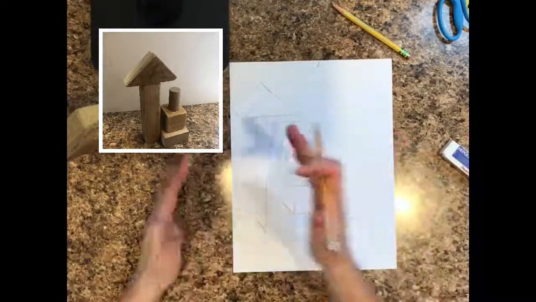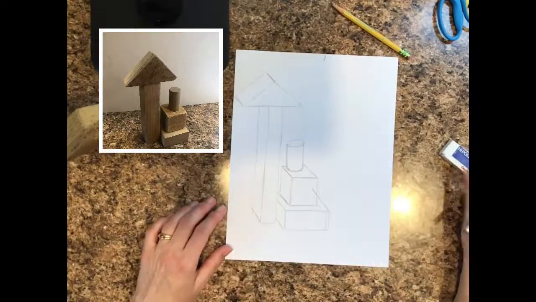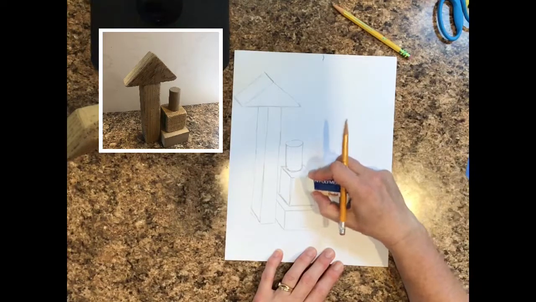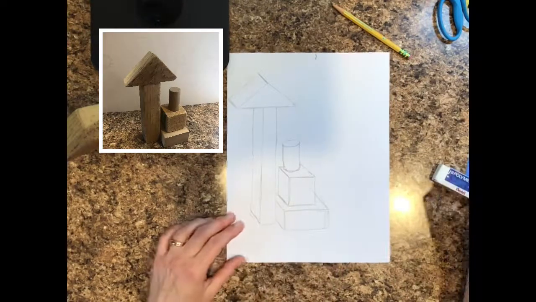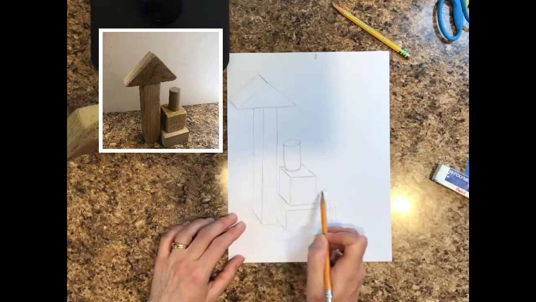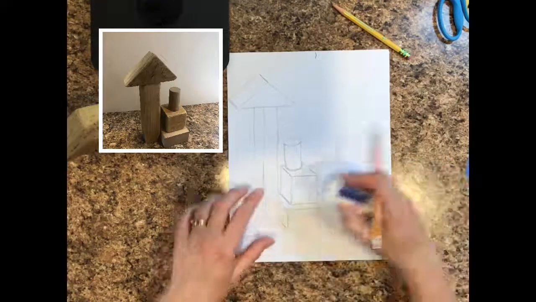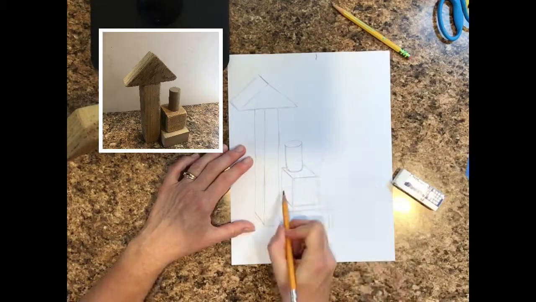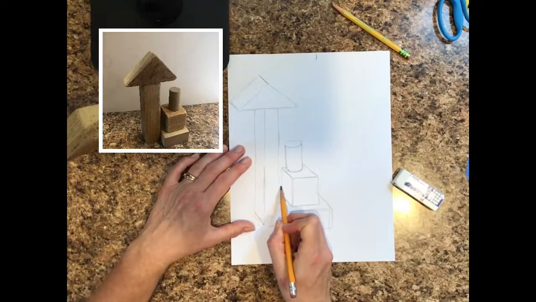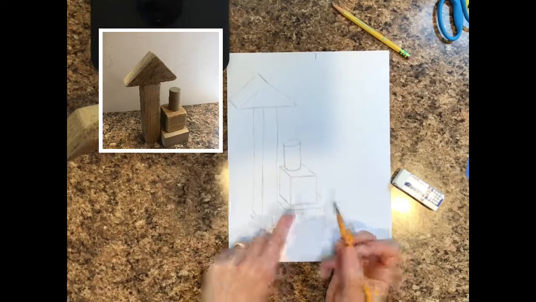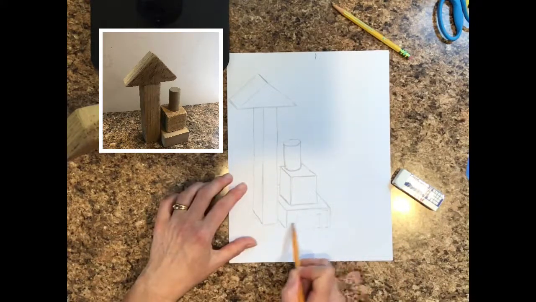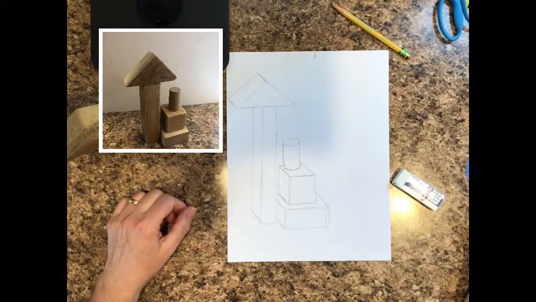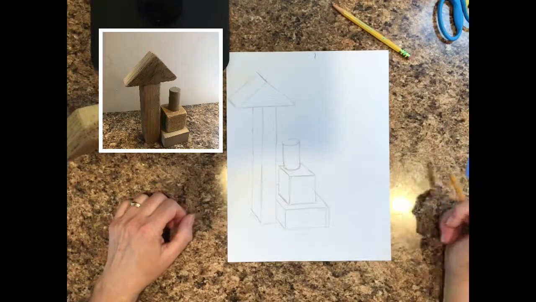Looks like I've got mine kind of off to the side of my paper, but that's a pretty good outline. And then this is inside this other block. I can erase it. I can think back here, this is extra, it's not part of this block. And back here I can see the back of this block. I make sure it's parallel to this and to this and to this. So that's how I do the outline of a stack of forms.